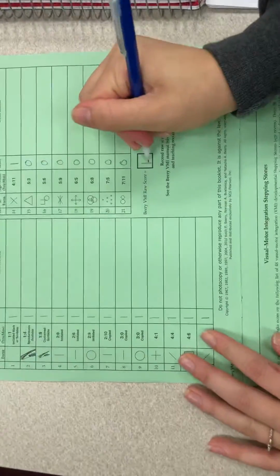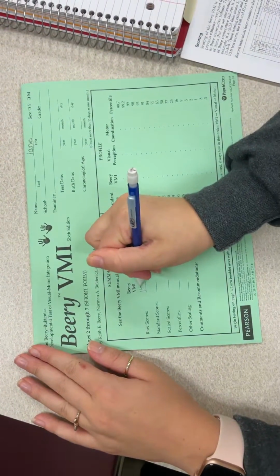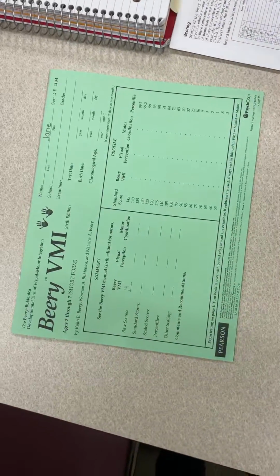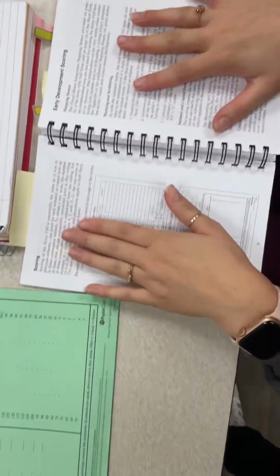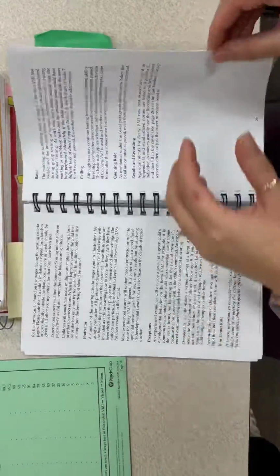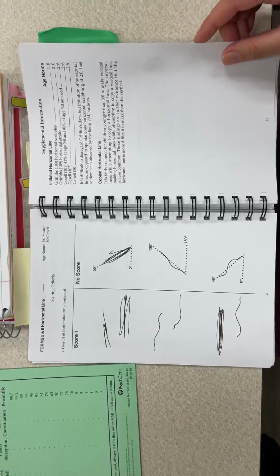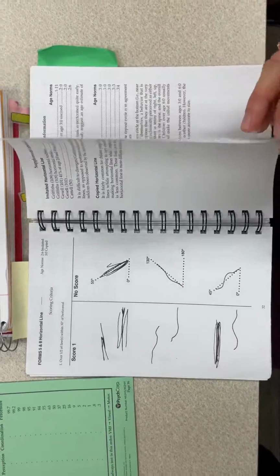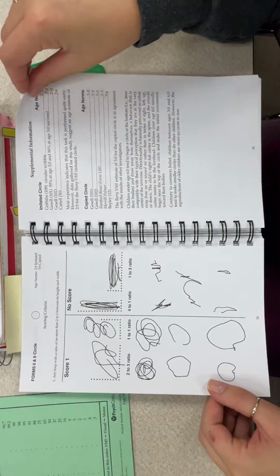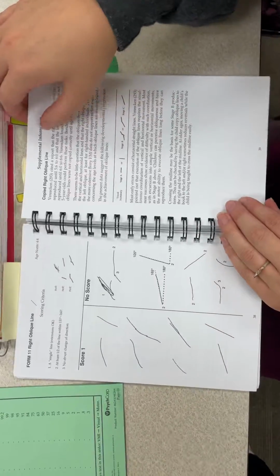So the raw score goes here, then we flip to the front, and we plug that in here, and then we would go to the scoring manual. This gives the instructions on calculating the raw score, and then it goes into more details about each item in the assessment and what would qualify as a point and what wouldn't. So if there was any confusion about if a certain object should earn a point, you could refer to this.